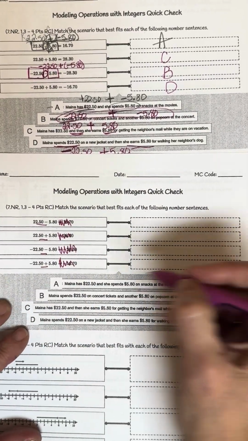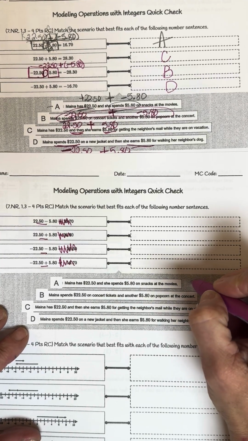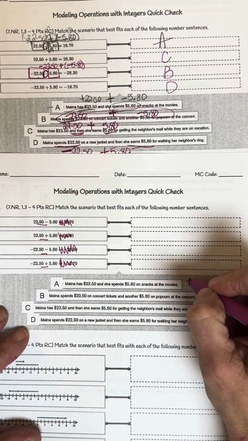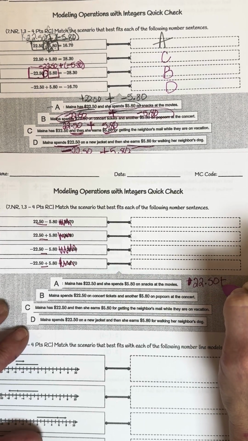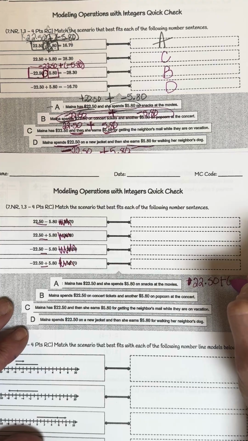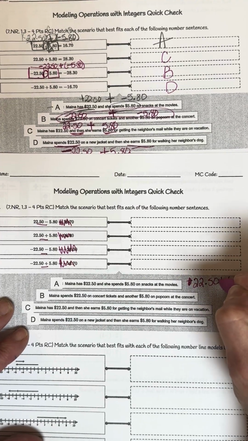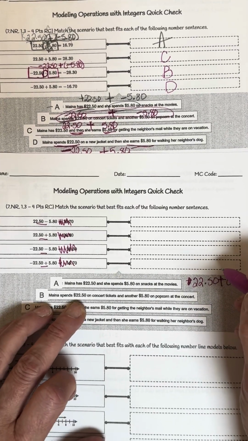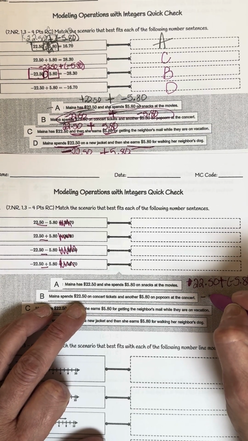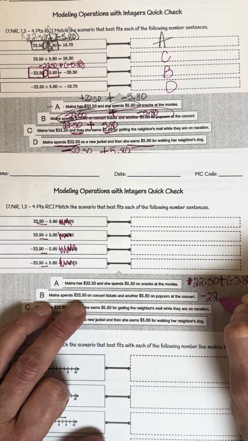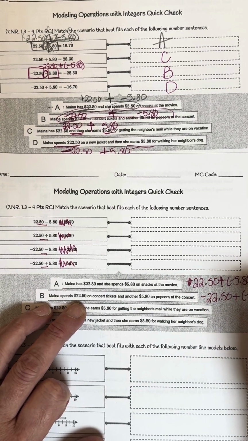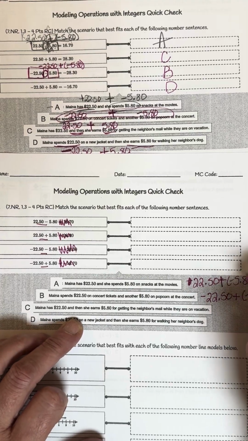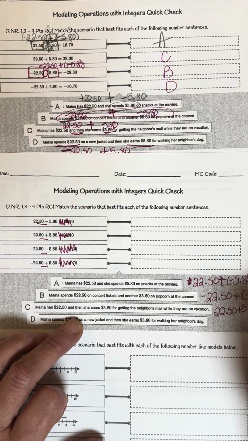So then down here, answer choice A would be 22.50 plus a negative 580. Answer choice B would just be the negative 2250 plus a negative 580. This would be 2250 plus 580.